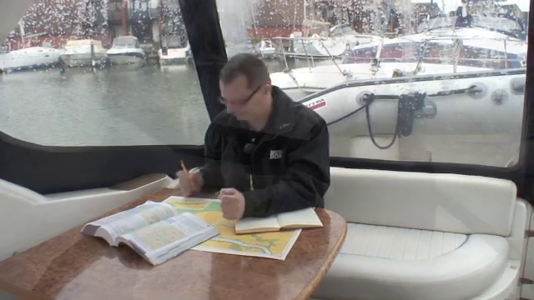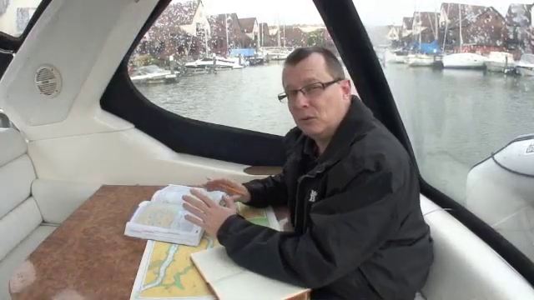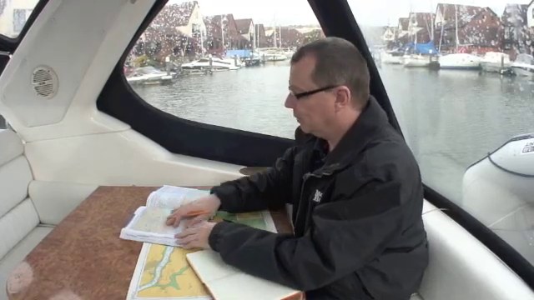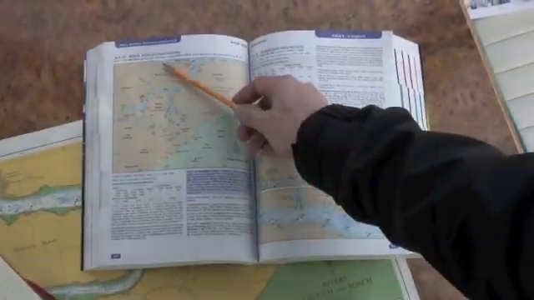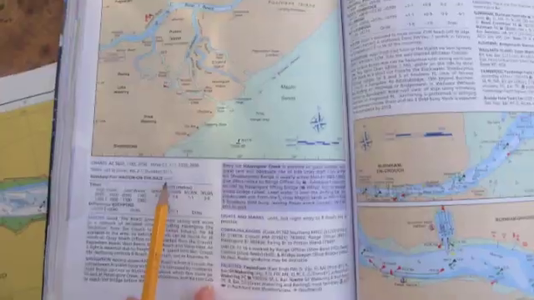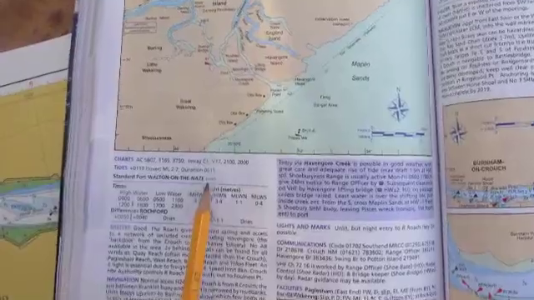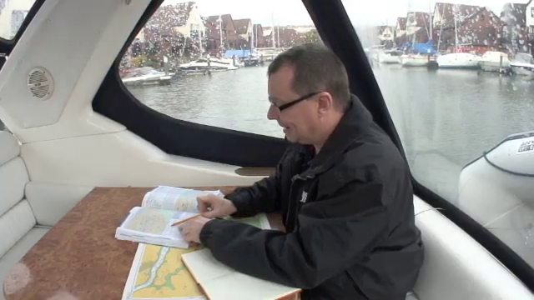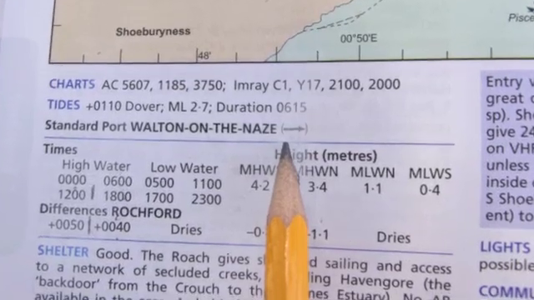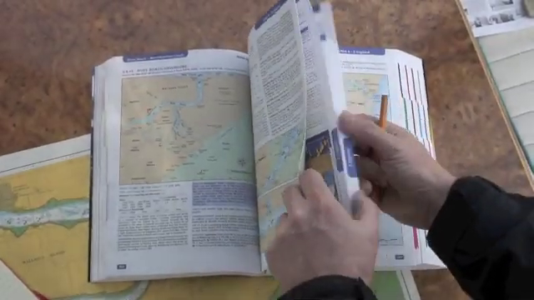of March this year. Right, so the first thing we need to do is to find Rochford, the River Roch, in the almanac. We've got it here, and what we can see from this is it tells us that the standard port for the River Roch and for Rochford is Walton-on-the-Naze. It also gives us a nice handy arrow that tells us which direction in the almanac we can find the Walton-on-the-Naze tide tables. So we're going to turn to that.